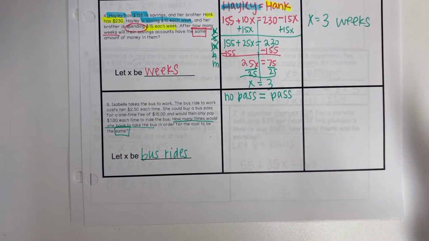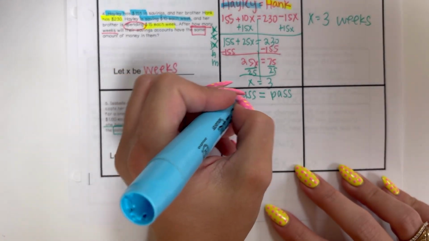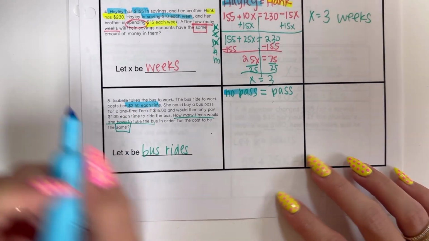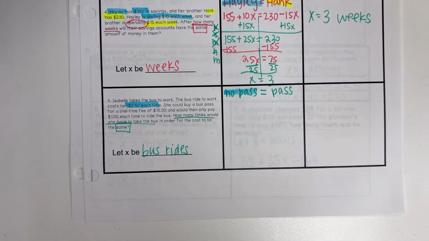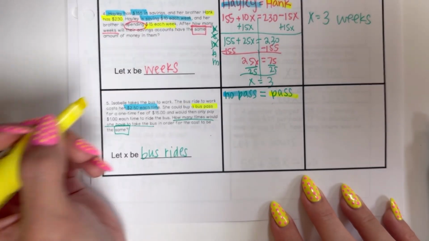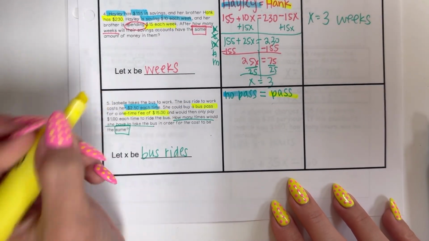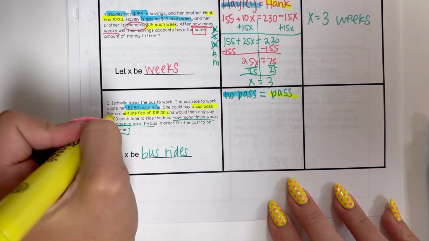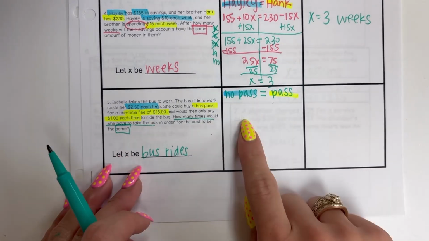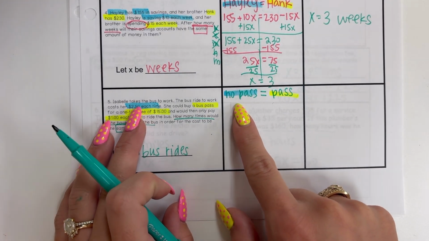Okay, so now we color code that information. If she has no pass, then she would have to pay $2.50 each time. If she has a pass, so she could buy a bus pass for a fee of $15 and then pay $1 each time. And so now that we have that color-coded information, we know what info to put on which side.